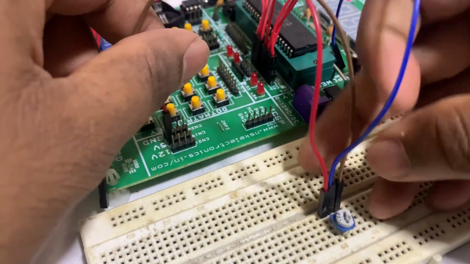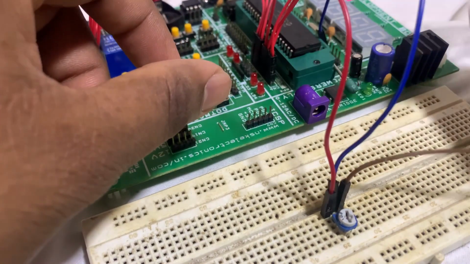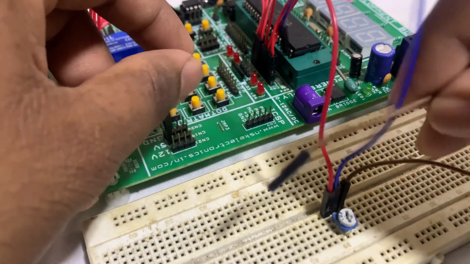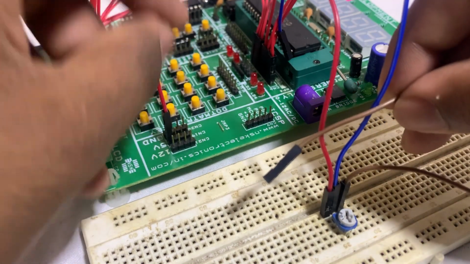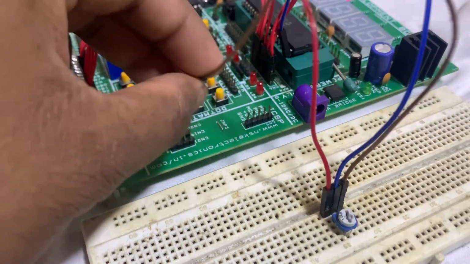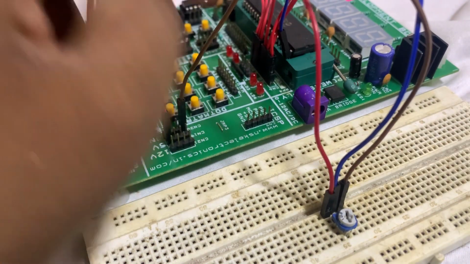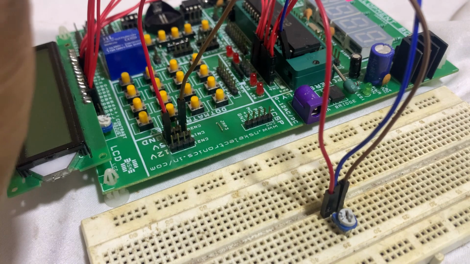And regarding the other extreme end terminal, that is this brown wire, I am just going to connect this rightmost terminal of the potentiometer to the ground of the circuit, which is the common ground between the microcontroller and this variable resistor.